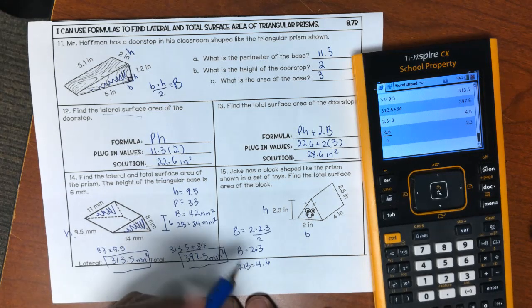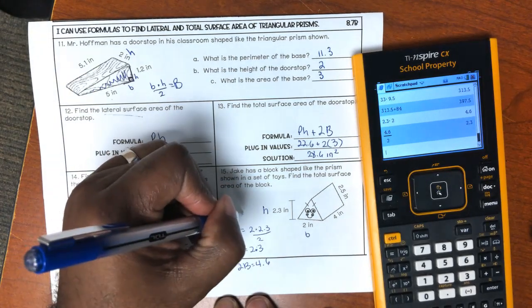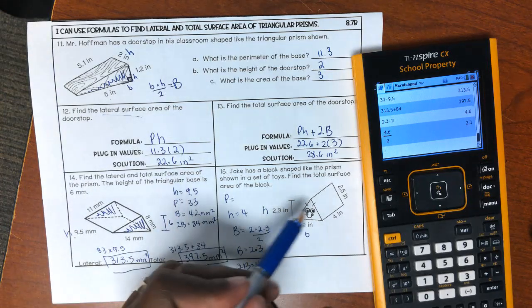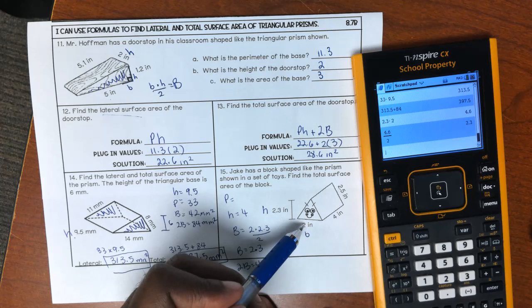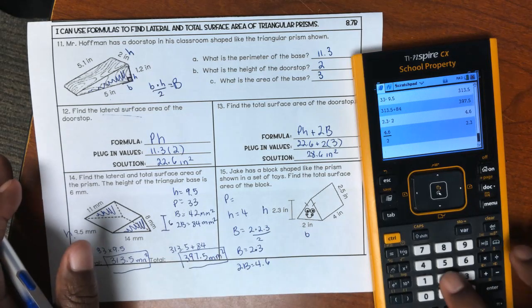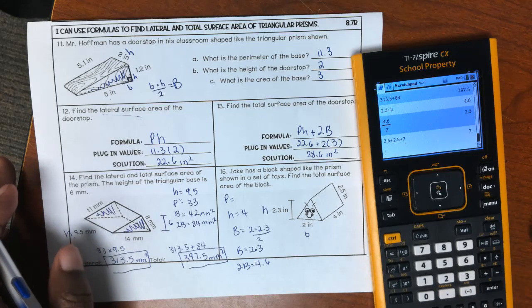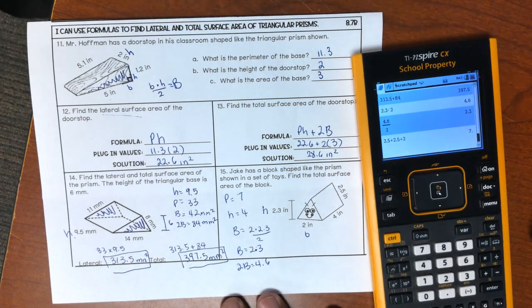So we have B. We know the height of my prism is 4. We just need to find P. So that's going to be 2.5 plus 2.5, because it's an isosceles triangle, plus 2. So 2.5 plus 2.5 plus 2 is 7. So perimeter is 7. We have everything we need to do this formula.